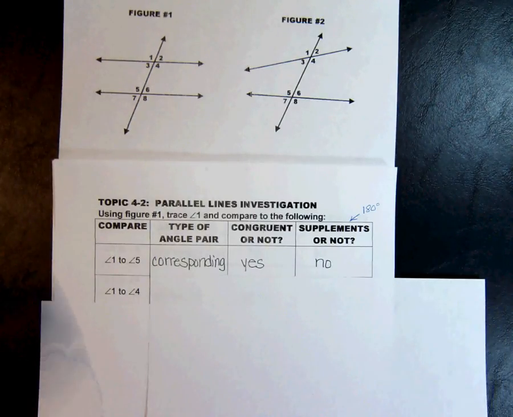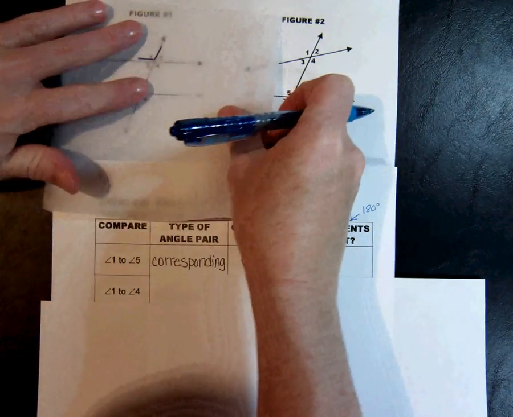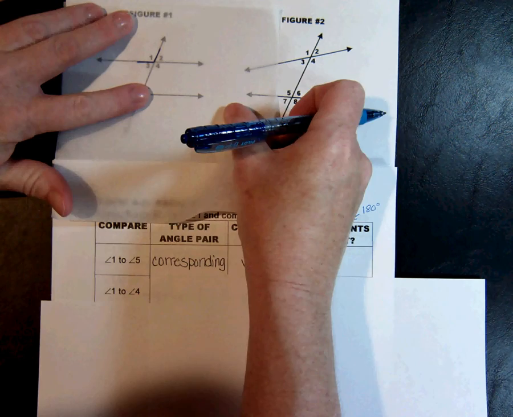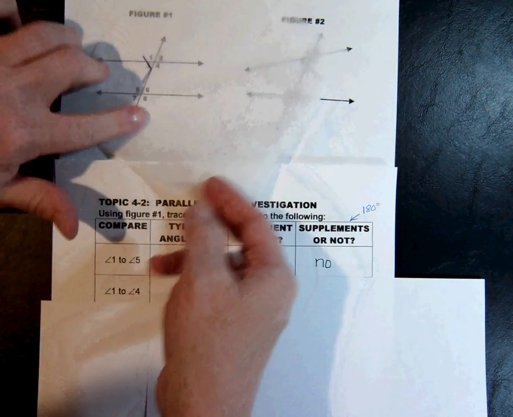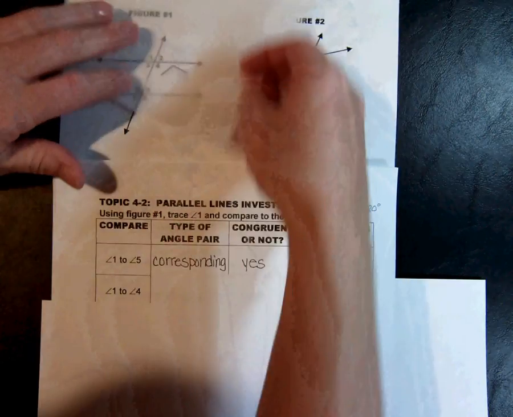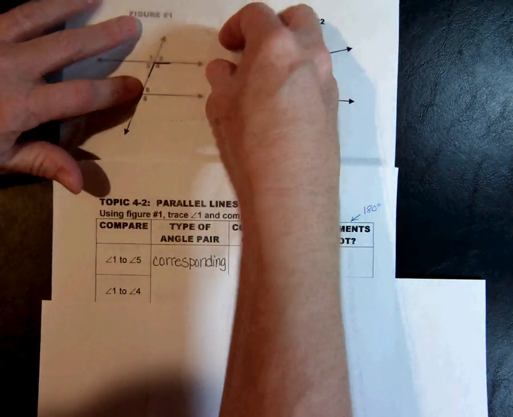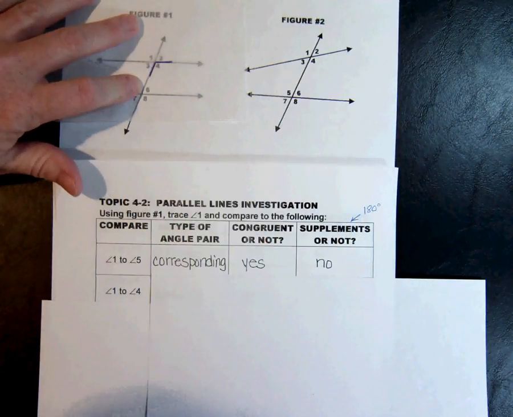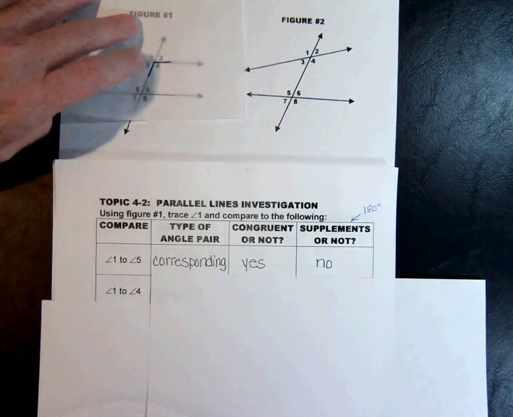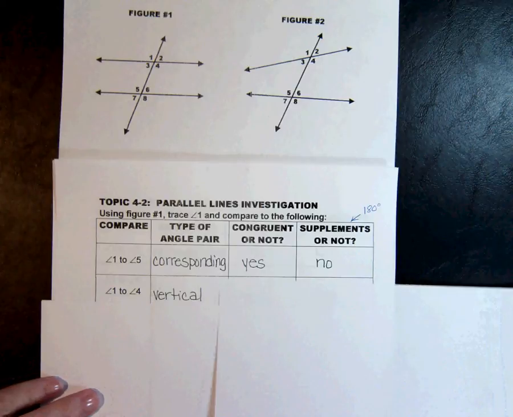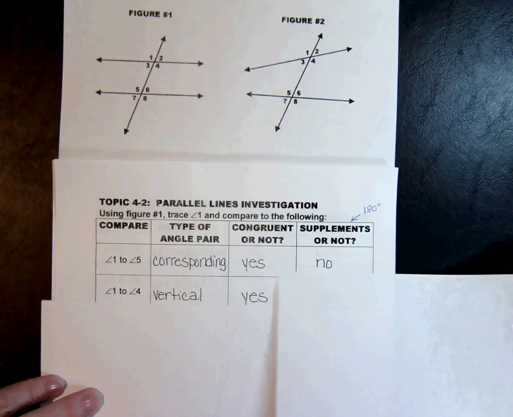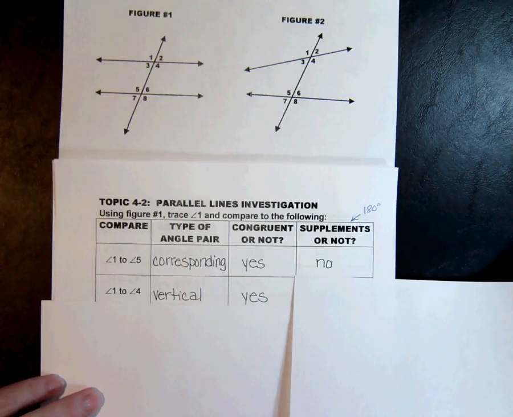If you trace 1, which we've already done, and compare it to angle 4, you're going to take your paper and turn it around and see that it matches up with angle 4. So these are not corresponding, though. They're across from each other. So they're vertical angles. They are congruent. Do they equal 180? No.